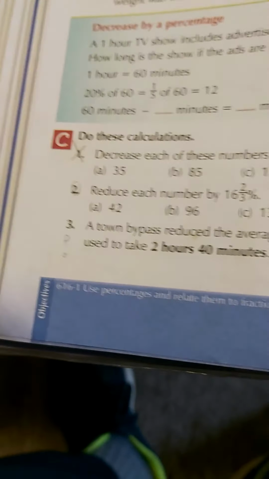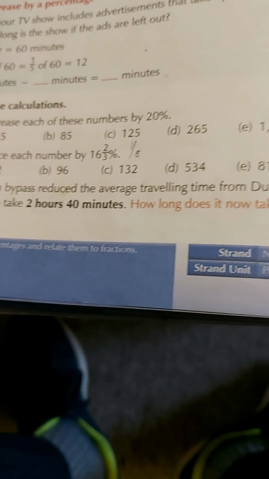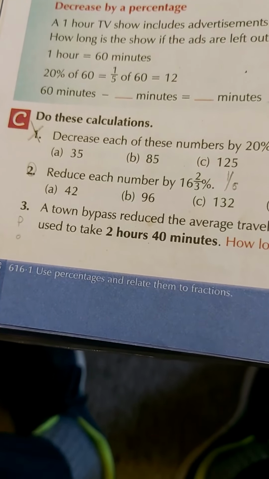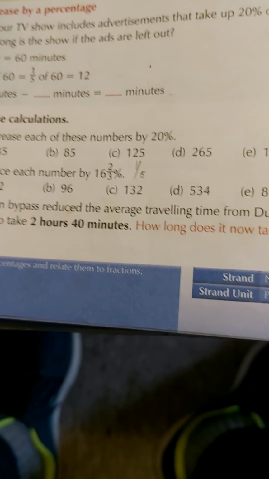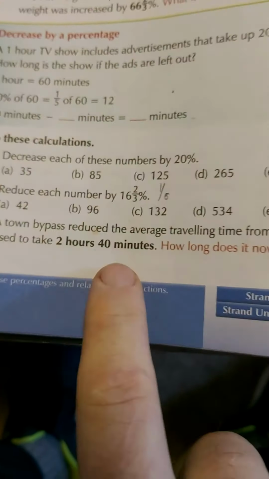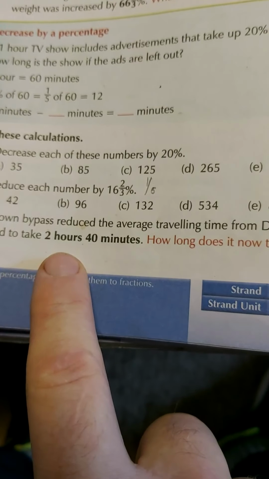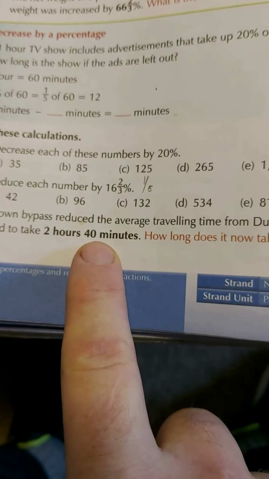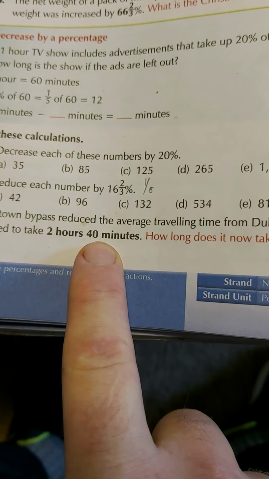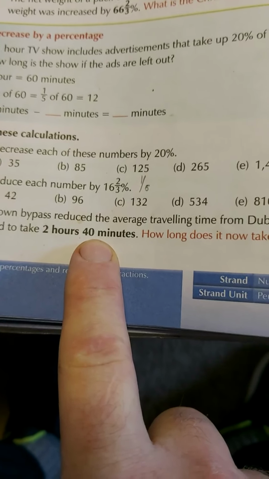A town bypass reduces the average travelling time from Dublin to Sligo by 5%. The journey used to take 2 hours 40 minutes. So 5% is 1/20th. Change this to minutes: 2 hours is 120 minutes, 140, 160.